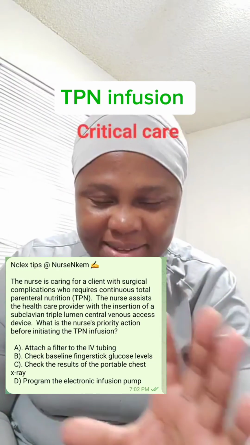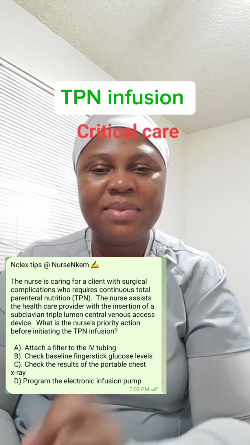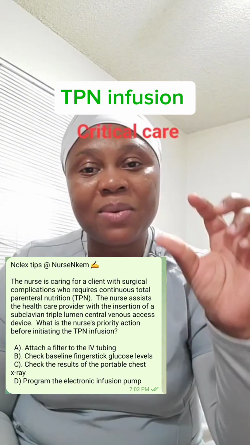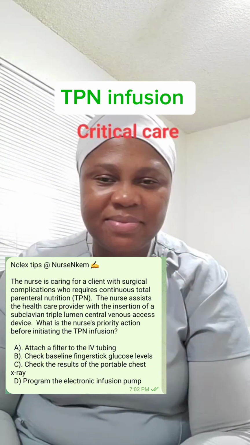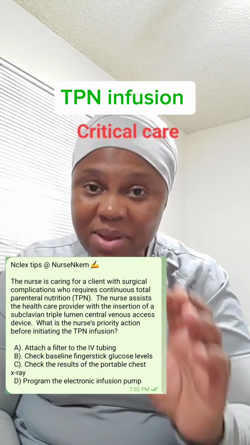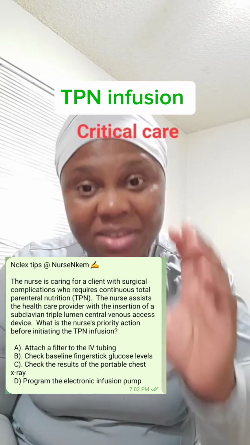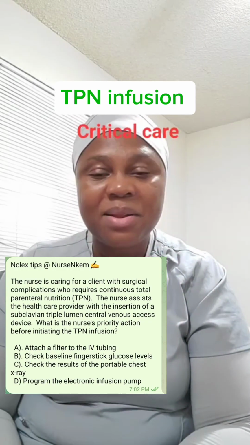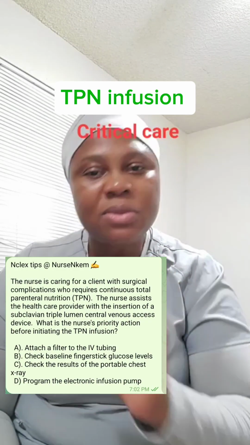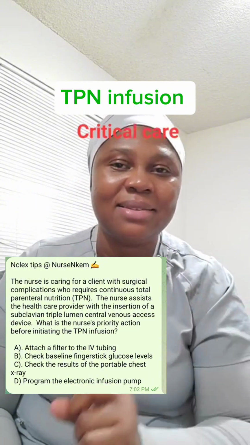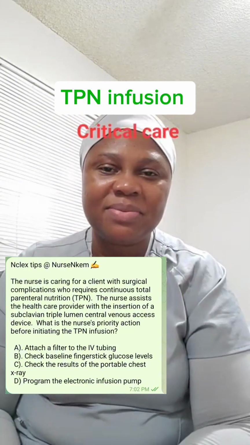Let's analyze this question. This patient is about to start TPN. This patient is about to receive a TPN infusion. Remember, you must use central line access for the TPN.